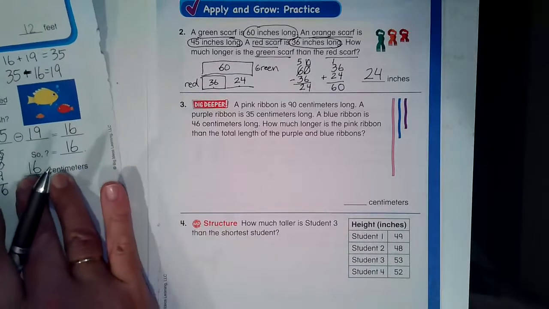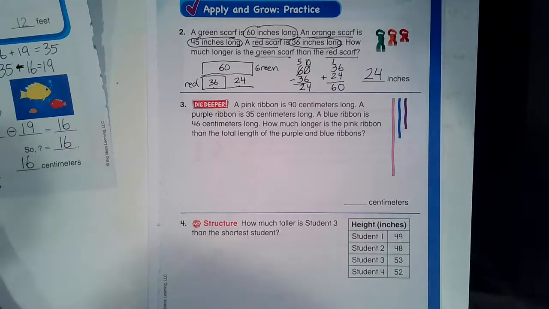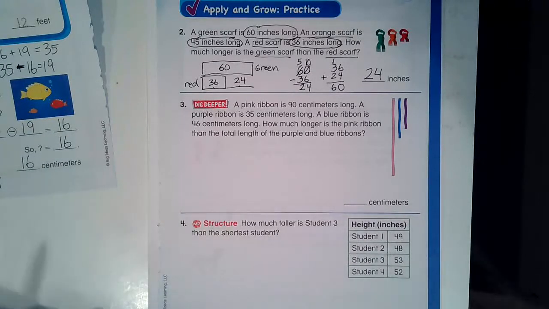All right. For your homework today, I want you to go to page 589 and do that page only. Then, if you want to go further, you can do the practice problems on page 590, the review and refresh at the bottom of 590.